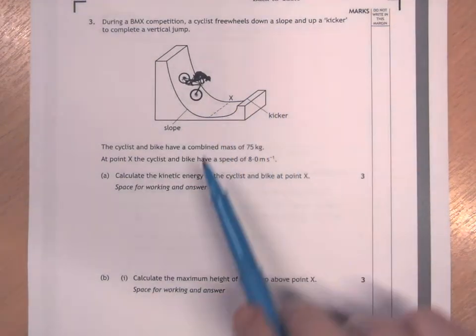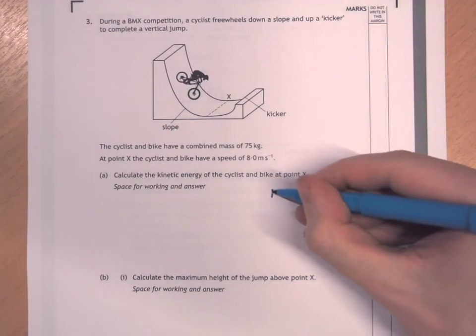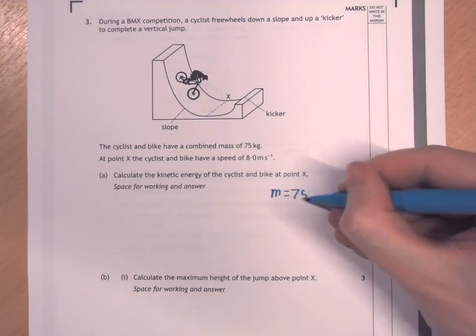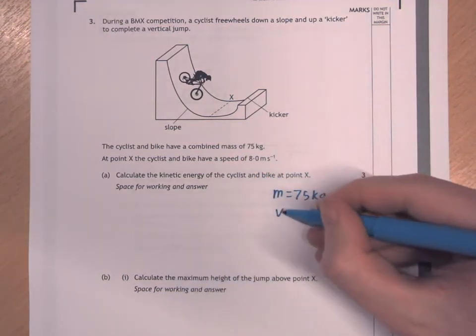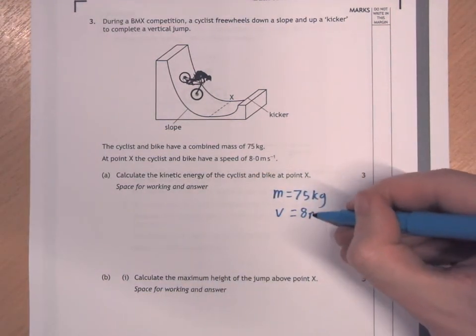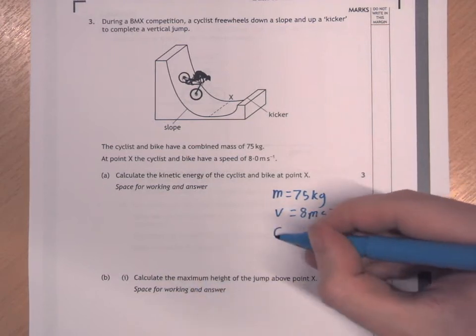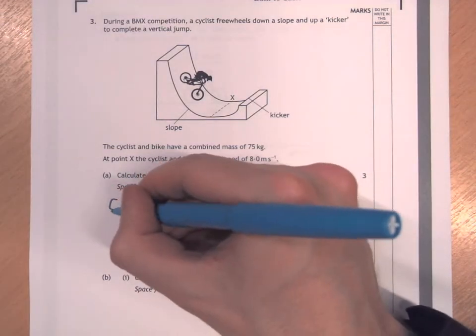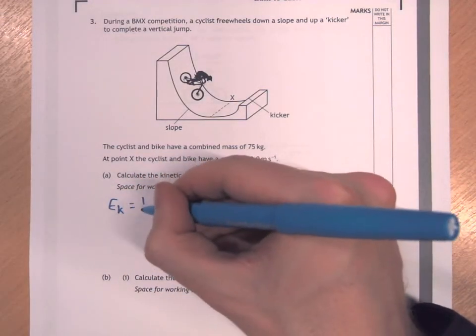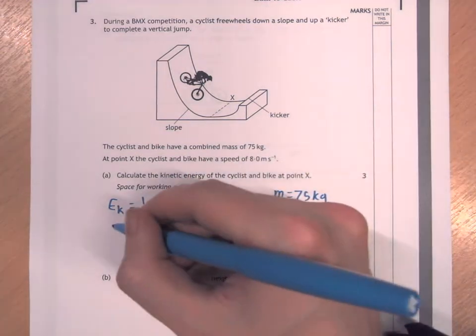So the question tells us the mass of the cyclist and bike is 75 kilograms, so let's write that down. The speed is 8 meters per second. What is the kinetic energy? EK equals what? Well, we've got a formula that relates all of that from the formula sheet. EK equals a half mv squared. So let's put all of that in.